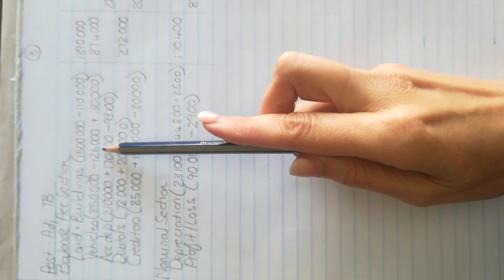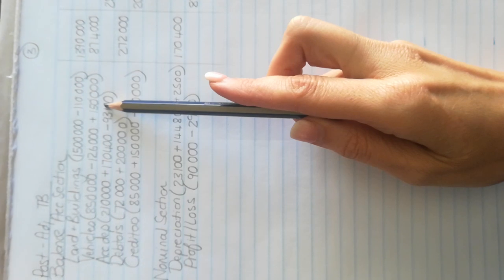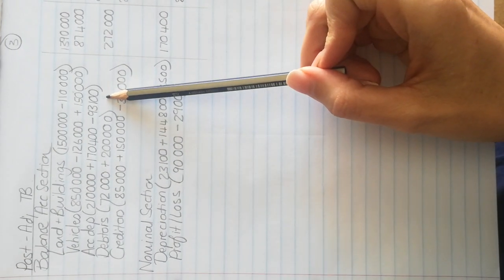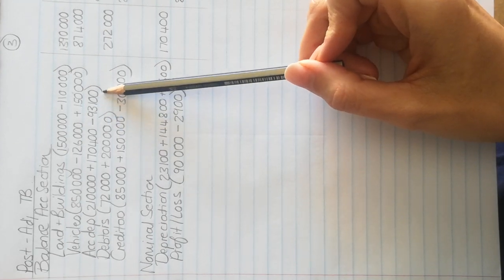We sold 126,000 and we bought a vehicle worth 150,000. That gives me 874,000. Then accumulated depreciation, we started with 210,000. This is step 2 where we updated the depreciation, and that is step 3 where we took out what belonged to the disposed asset and we minus that amount, and that gives me 287,300.